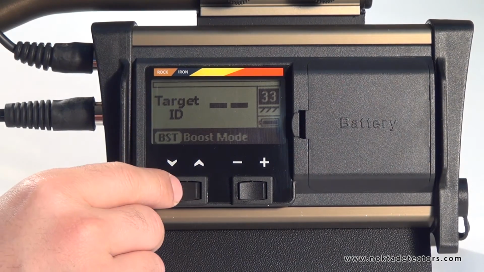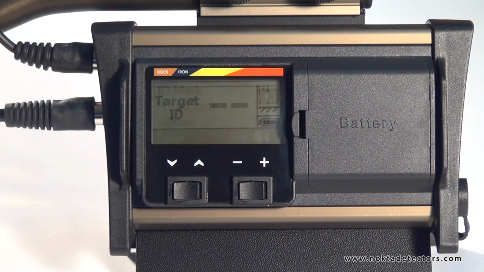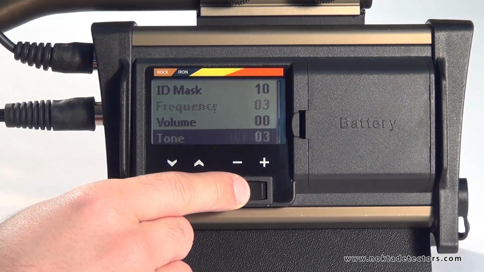Tone. Tone allows you to change the audio frequency of the threshold and target warning tones according to your preference. There are 5 different audio frequencies ranging from treble to bass. Tone change does not affect the iron tone. It is active in the general search and boost modes only. It is inactive in the discrimination 3 mode. It changes the audio frequency of the threshold sound in the general search mode and the gold, non-ferrous metal sound in the boost mode. Tone can be adjusted with the plus and minus switch.